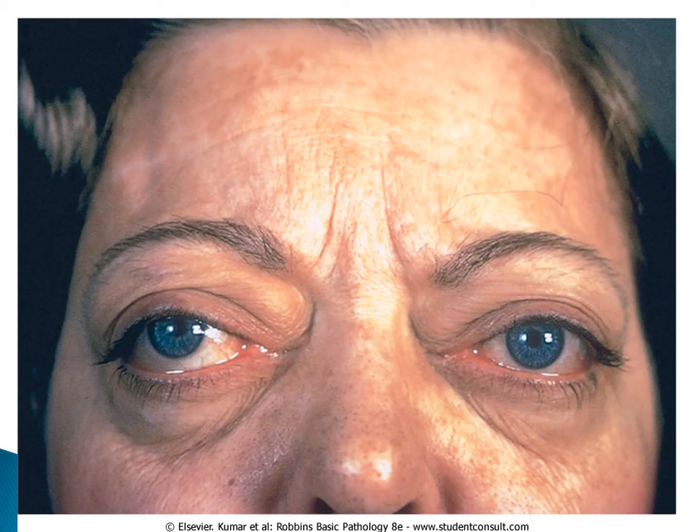This is the wide staring gaze which I told you about, with some exophthalmos here, which we call proptosis, bulging of the eyes. These manifestations are typically seen in patients with Graves' disease.